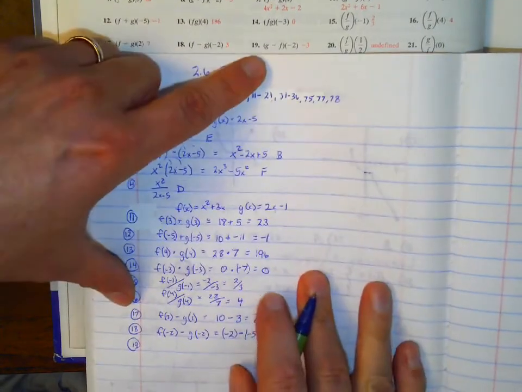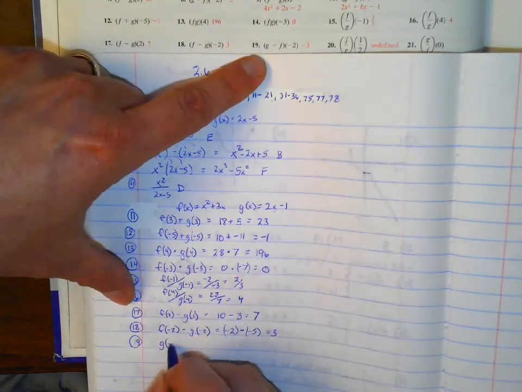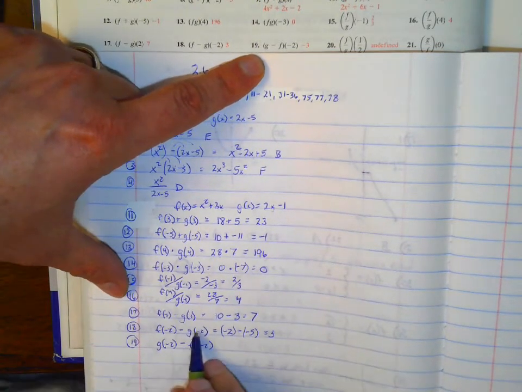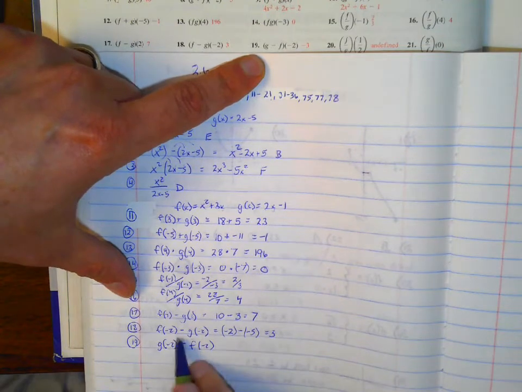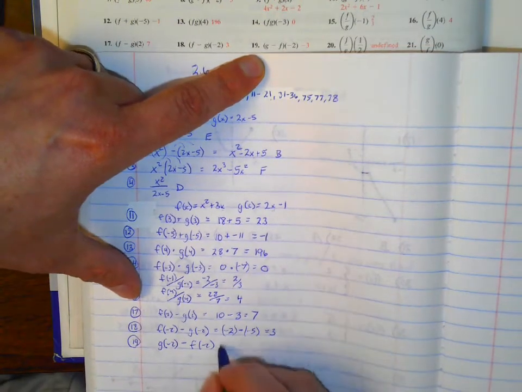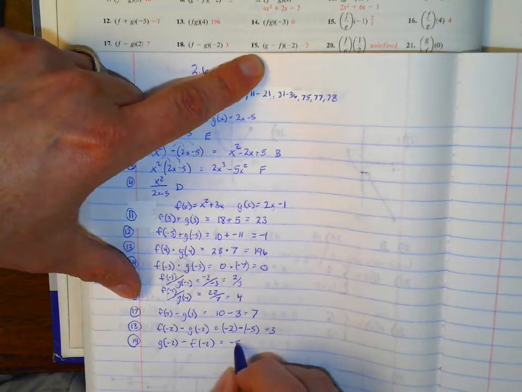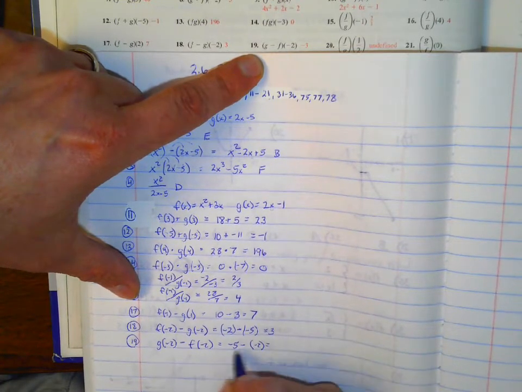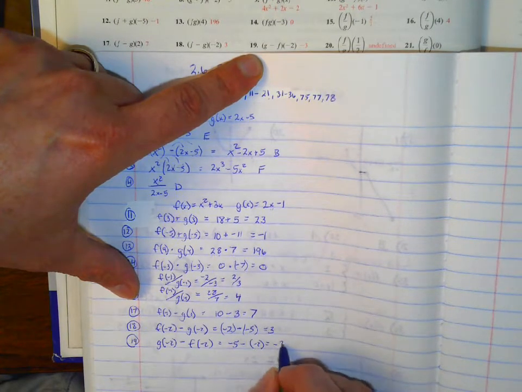Number 19, now g of negative 2 minus f of negative 2. Okay, now notice these are almost the same as number 18, but we just switched them around. So g of negative 2 is negative 5, and f of negative 2 is negative 2. So that gives you negative 5 plus 2 is negative 3.